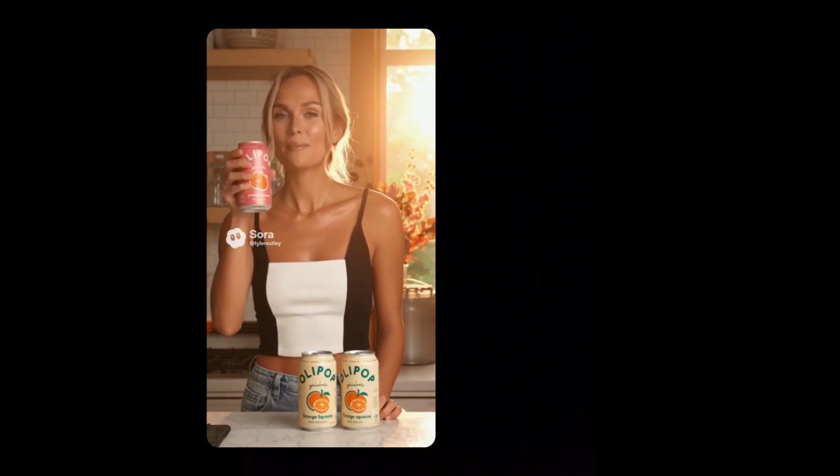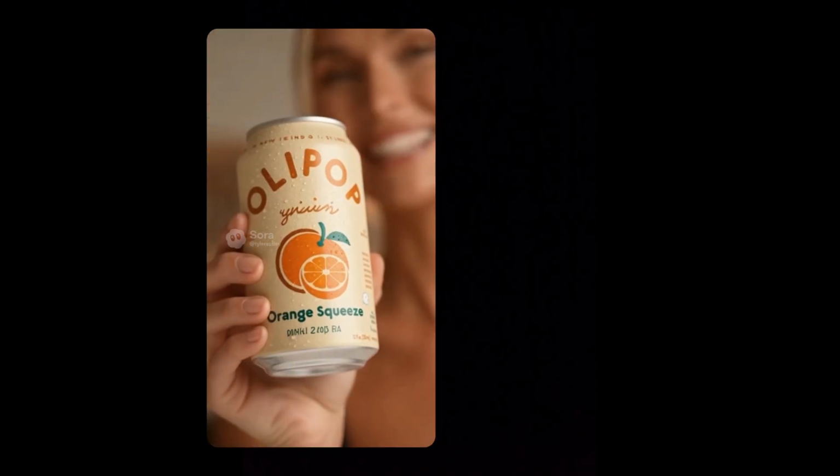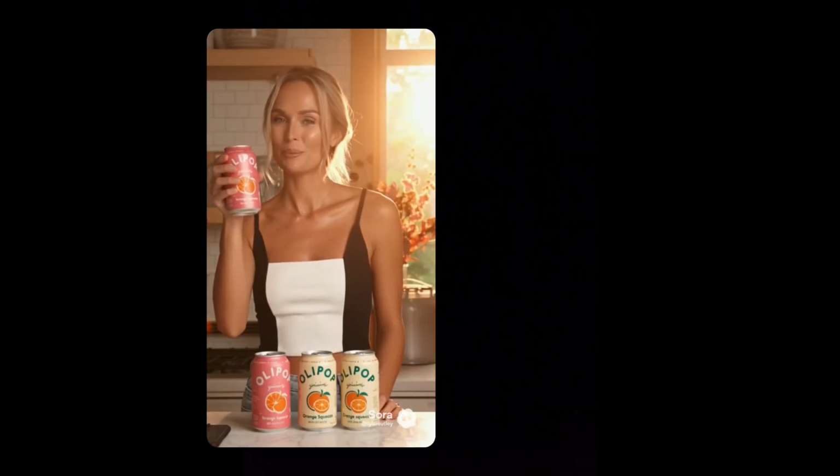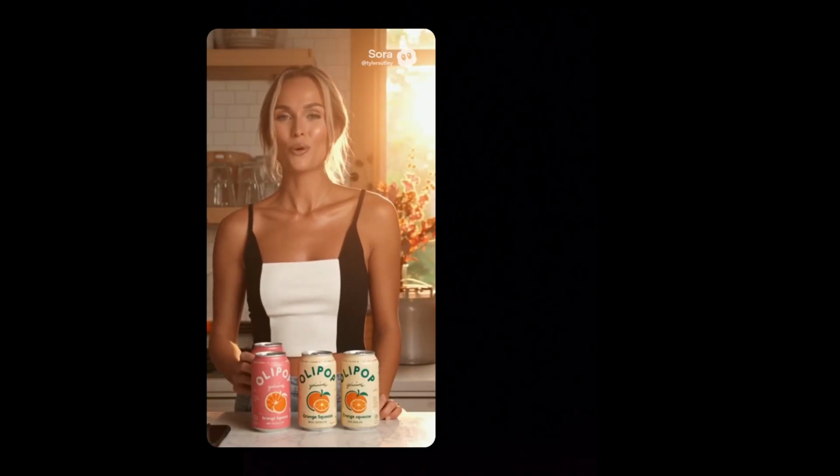Now, 3 p.m. doesn't scare me anymore. I grab one of these instead of another coffee, and somehow I feel good. Like light, not jittery, not bloated. Olipop Orange Squeeze, my new afternoon ritual.